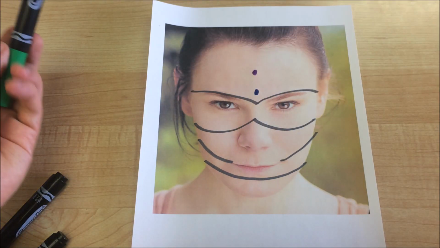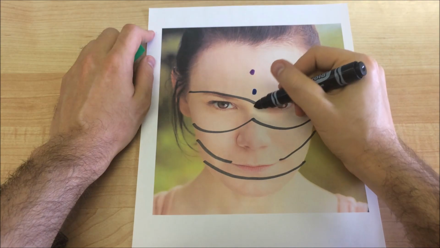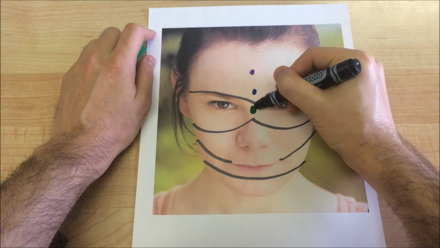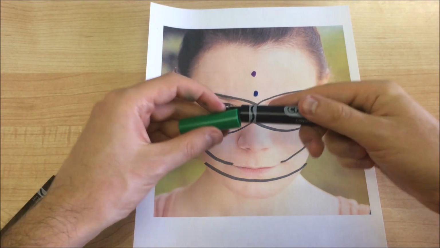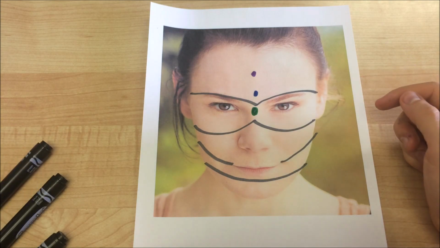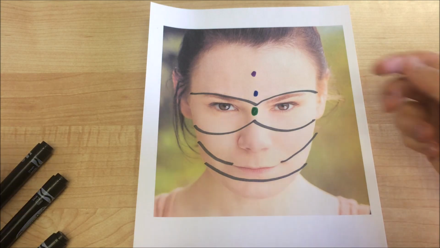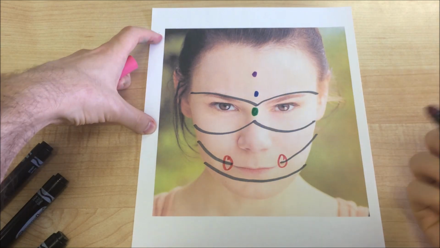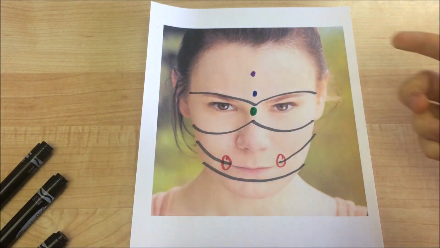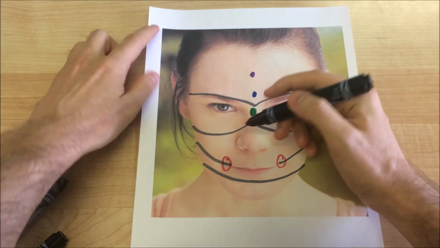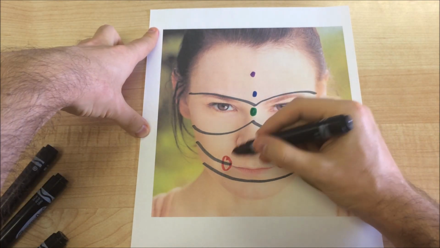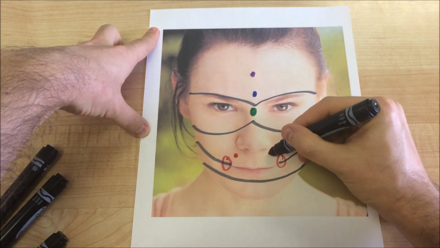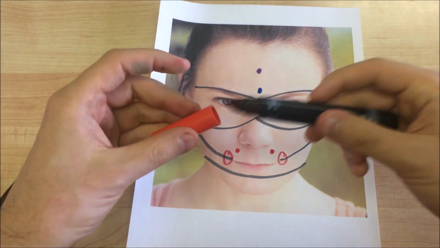And after thyroid, parathyroid, then we have our thymus, which is going to be at the bridge of the nose. And then we have kidney time. Kidney time is going to be on either side of the lips. And then the adrenal glands are going to be halfway in between the sides of the nose and the sides of the mouth, right over the root of the canine tooth.